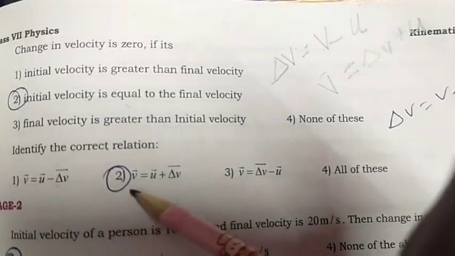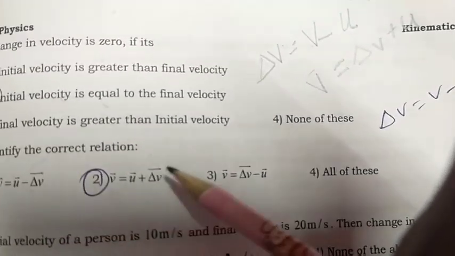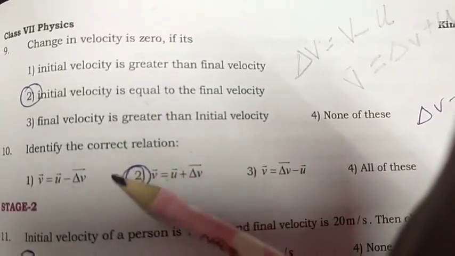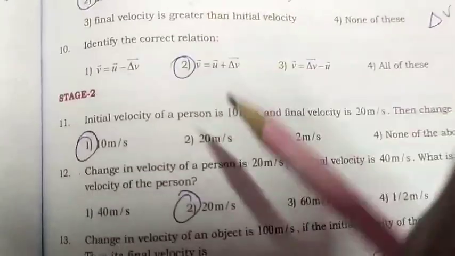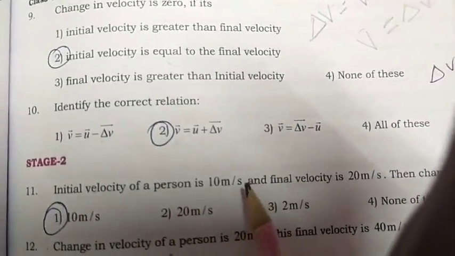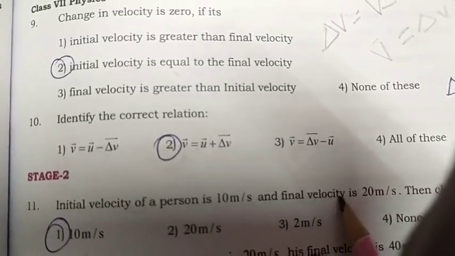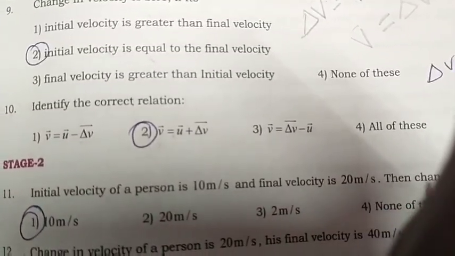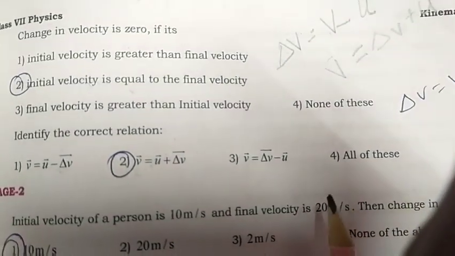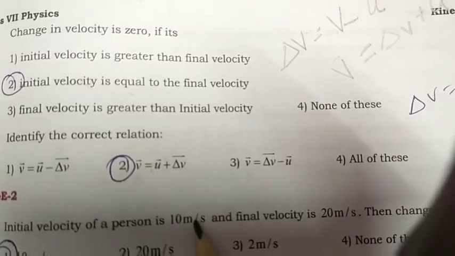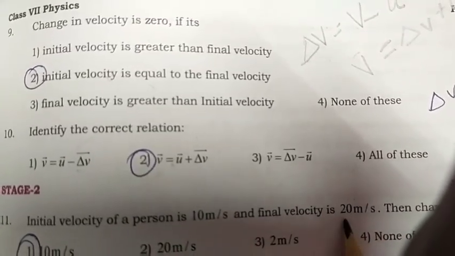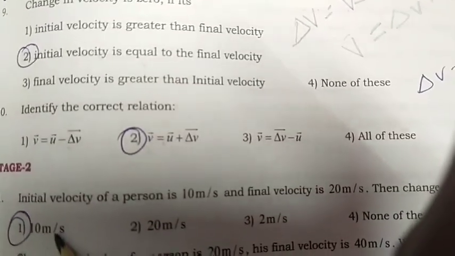Now see the next one. V is equal to del V plus U. Otherwise U plus del V. So here what is the correct option? Number 2. Then initial velocity of a person is 10 meter per second and final velocity is 20 meter per second. Then the change in velocity is, we all know we have to subtract this initial velocity from final velocity. So when we subtract this 10 from 20, we get the answer 10. Good.